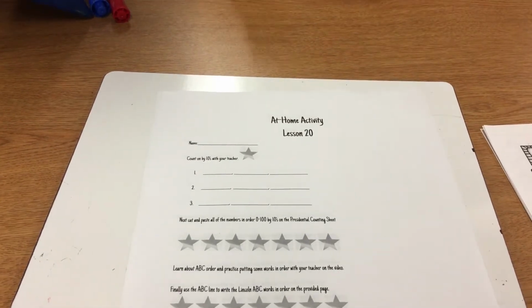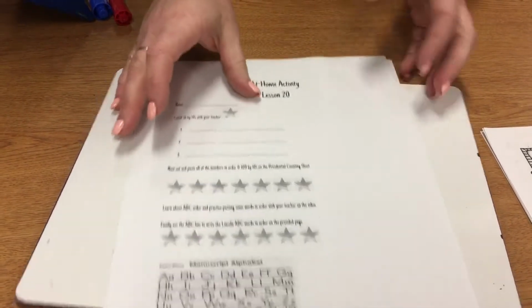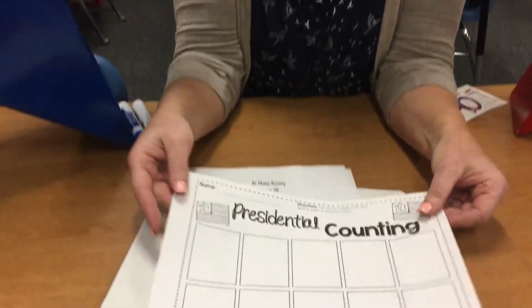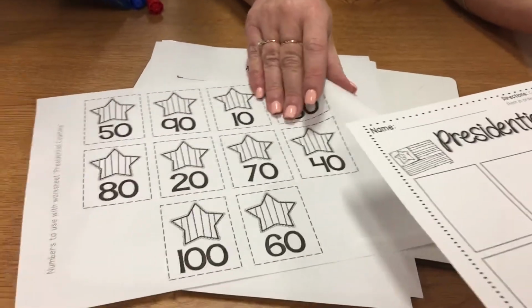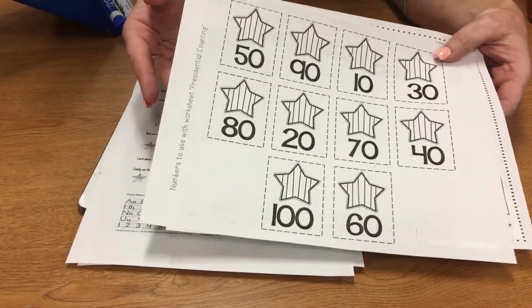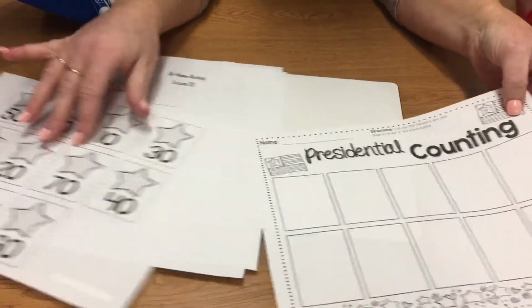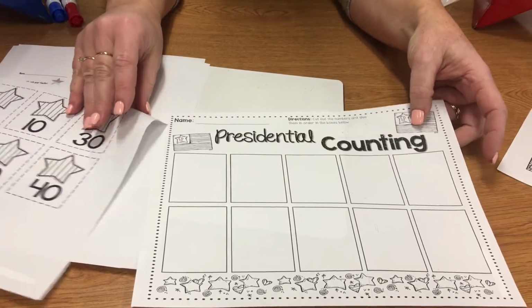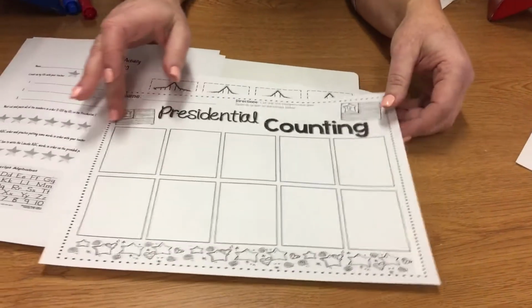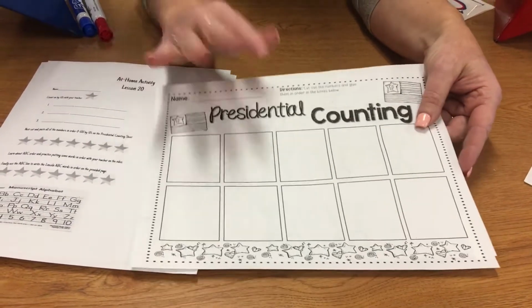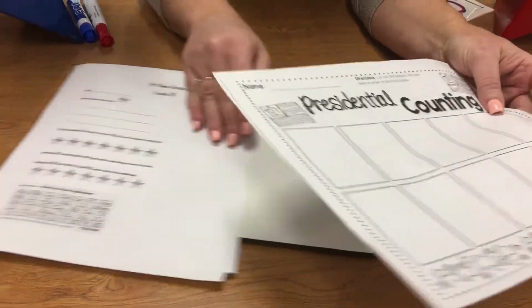Now the second part of this is I'm actually going to give you two papers today, and this is the paper you're going to attach them to. I've mixed up all of the numbers counting by tens for you. You are going to put them in order starting with 10, all of the way to 100. Because this is practice, I feel like you can do this activity on your own, so I'm not going to do it with you on the video. I'm going to have you do that independently. So that is the second half of your homework.